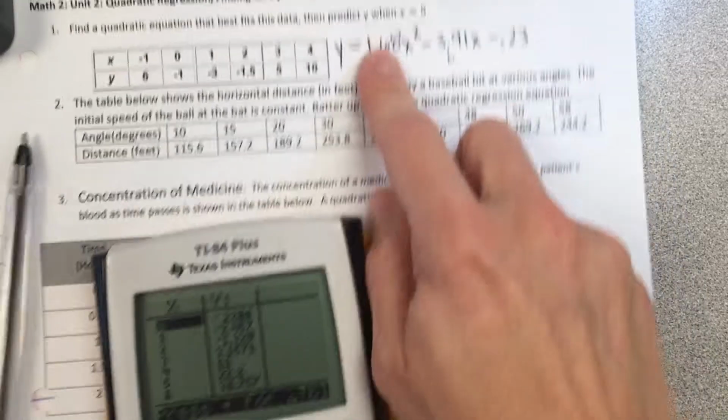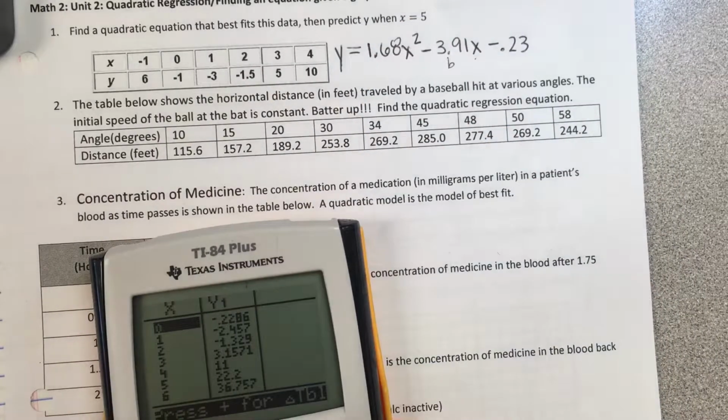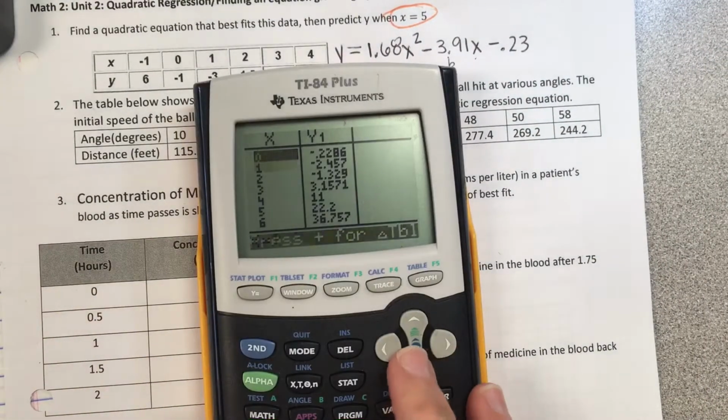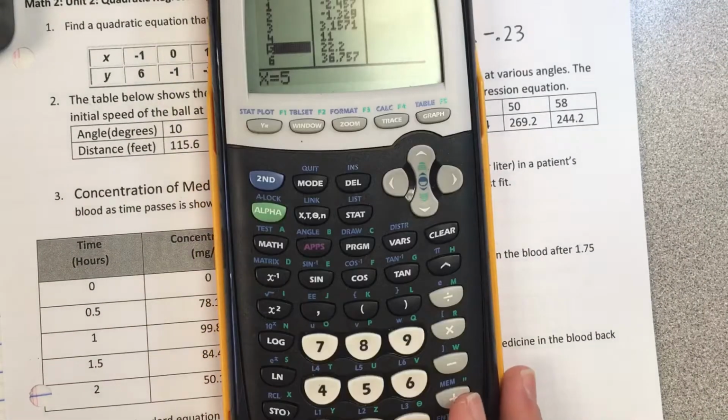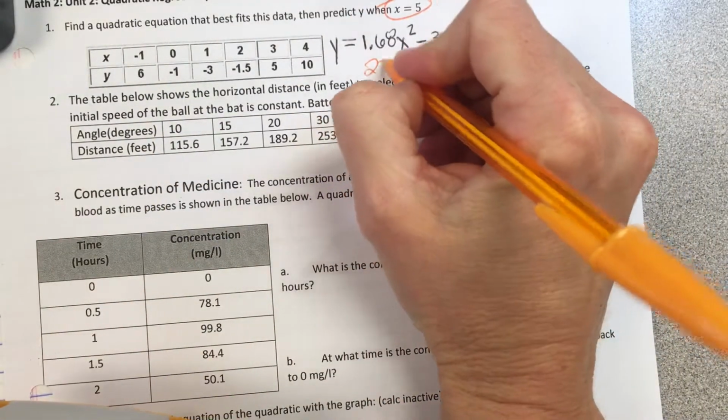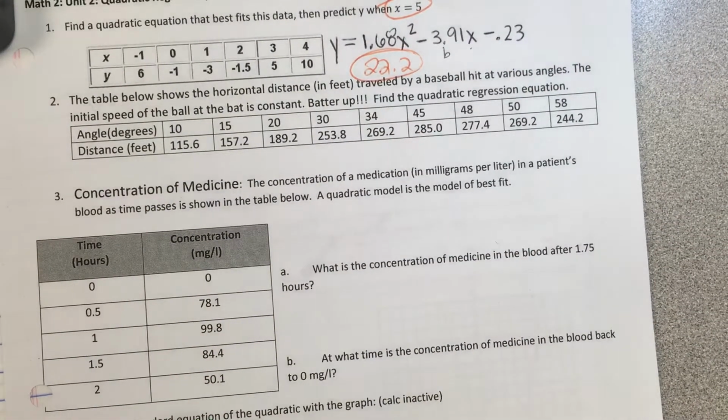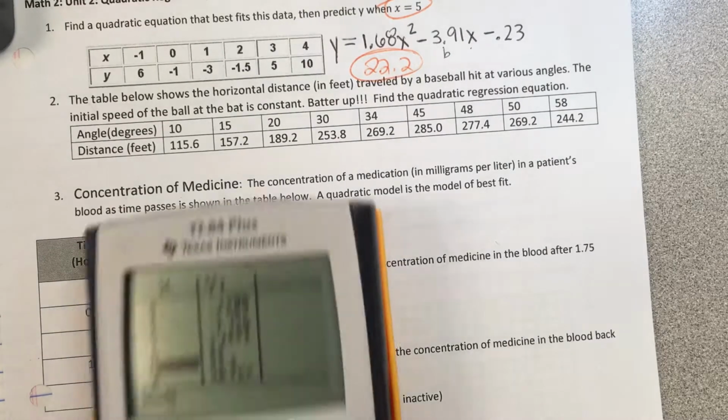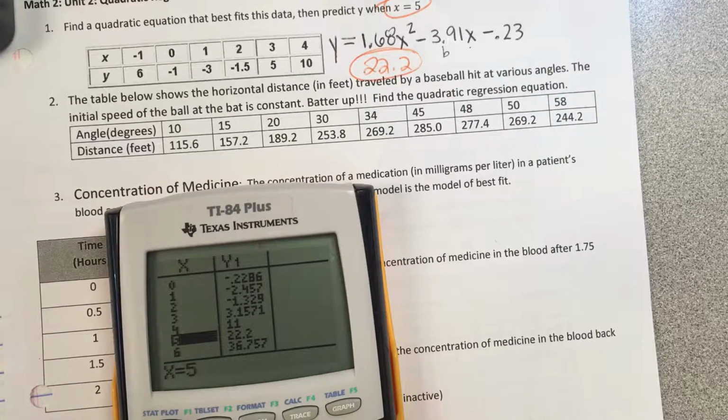Okay. We know that x is supposed to equal what? 5. So you can go down to 5 and get your answer that way. And so what is the answer? 22.2. Okay. I did the second graph before I did all the vars and got the whole equation. It didn't make me do that. Then I still got 22.2. Yes, there's multiple ways to do it.